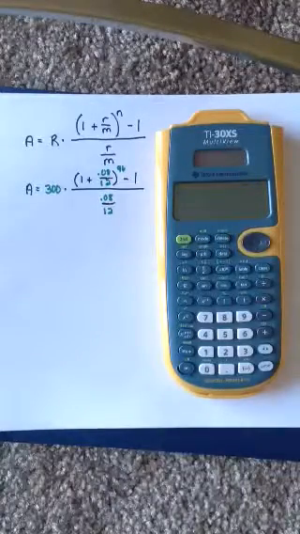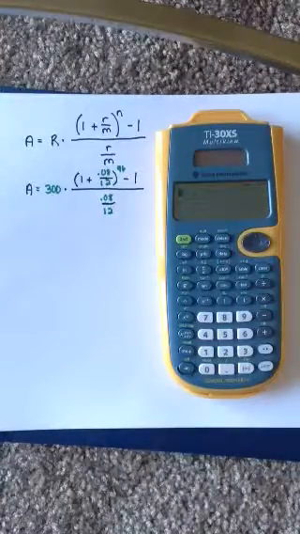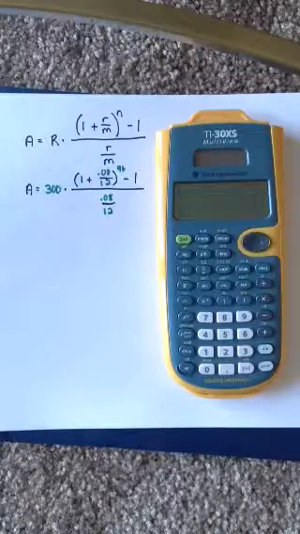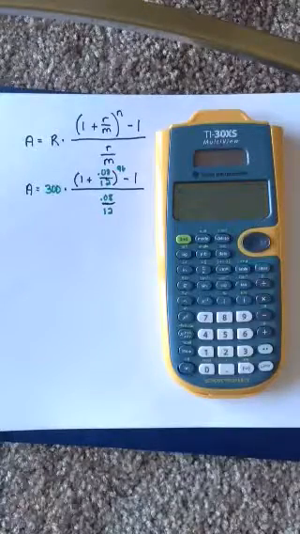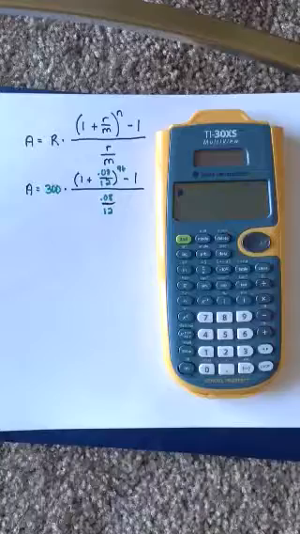Okay, this video is to show you how to use the TI-30XS MultiView calculator while you're using the formula for an annuity. And I just grabbed one from class.